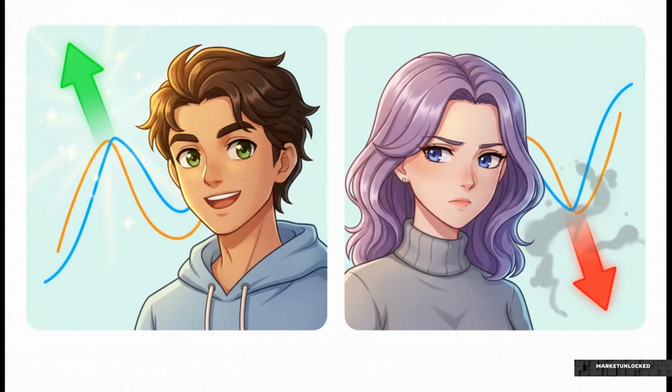And there are basically two main types you're looking for. A bullish crossover happens when that fast MACD line crosses above the slow signal line. This suggests upward momentum is building up. And a bearish crossover is just the opposite. The fast line crosses below the slow line, hinting that downward momentum is taking control.